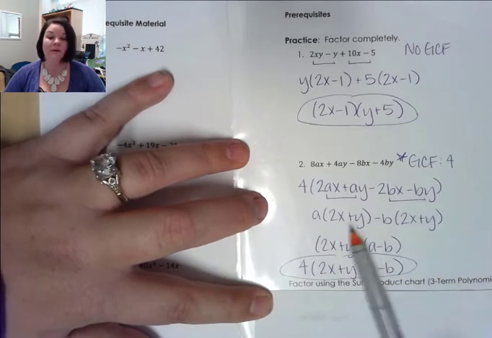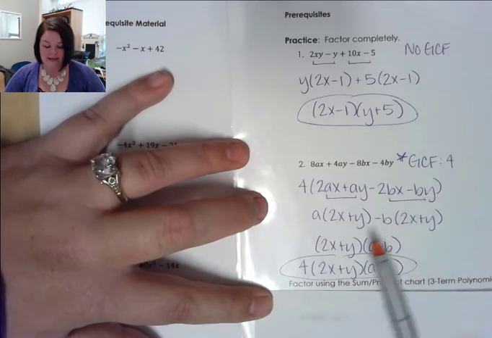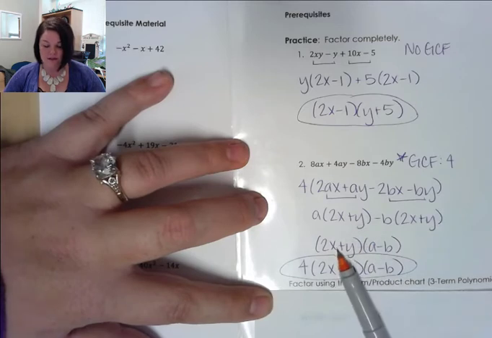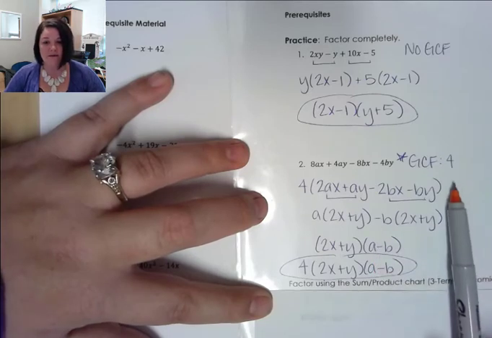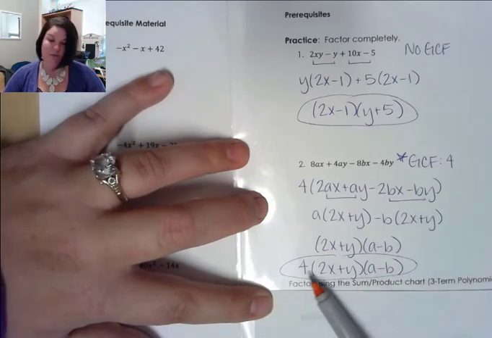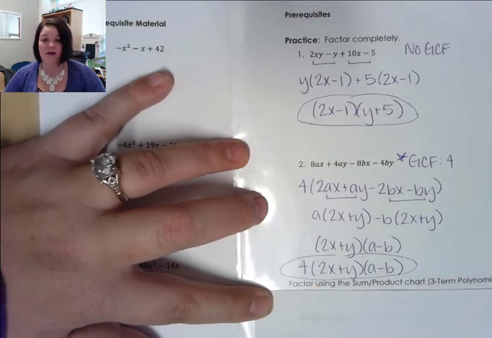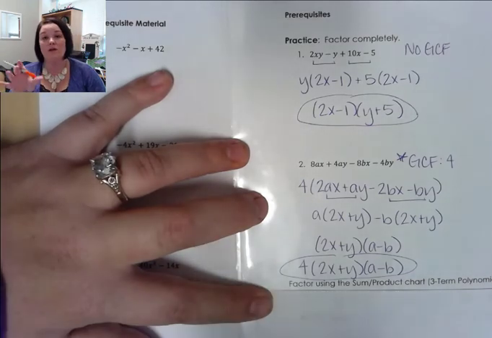And now my leftovers will match. I can take those leftover quantities out, and then from my 2 terms, I'm left with a and minus b. Okay, and that's not my answer because I had a greatest common factor of 4, so I have to remember to put that back on the front of my solution quantities. All right, so that is what we do with 4-term polynomials. We always look for greatest common factor first, and then if we have 4 terms, we go into grouping.